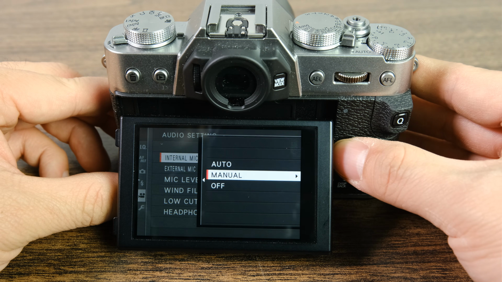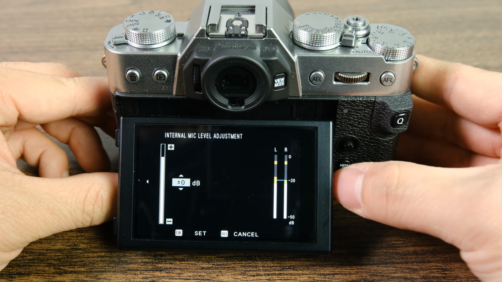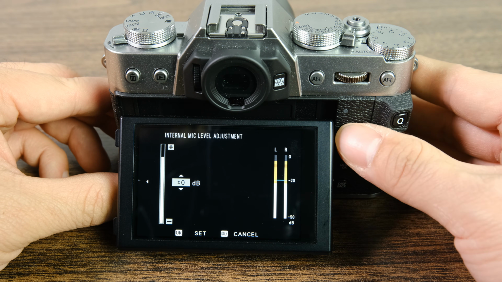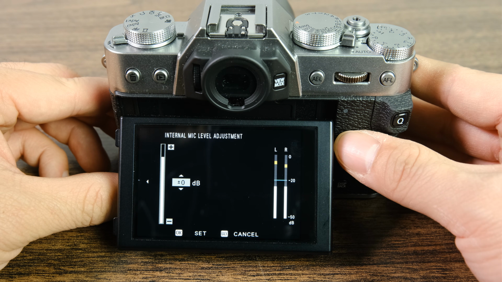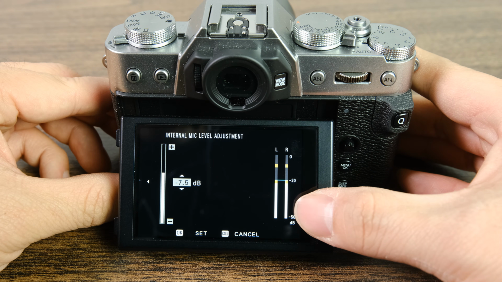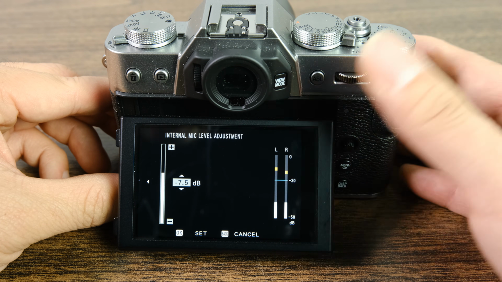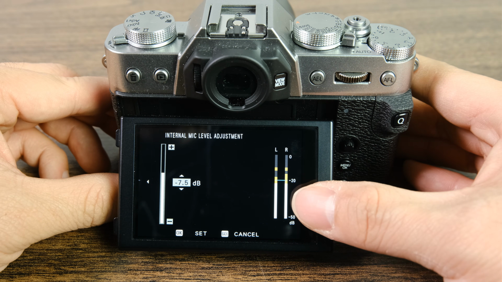So for the internal one, you definitely want to set it manually, and what you want to do is be in a quiet spot and see how much noise it's picking up. So I'm going to be quiet, and I'm going to go ahead and adjust my internal mics. So as you can see right here, when I was actually being very quiet, it wasn't picking up any noise. That's the noise floor that you definitely want to set to.